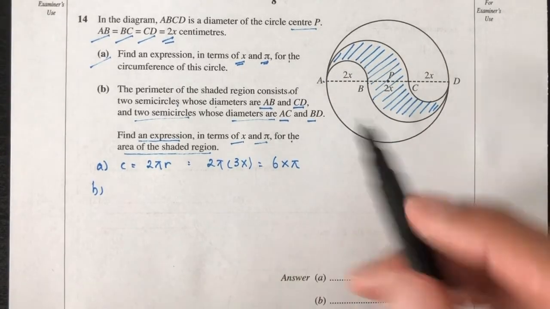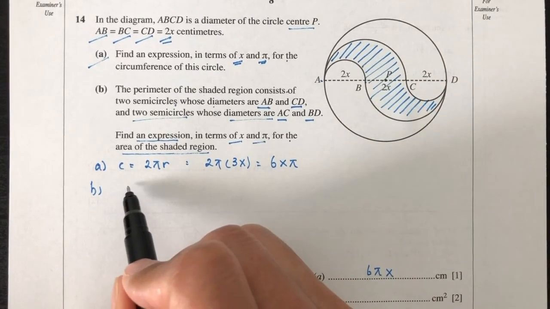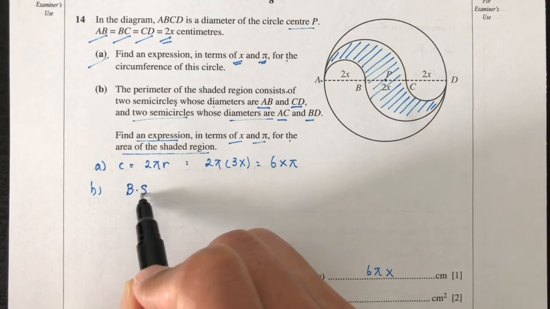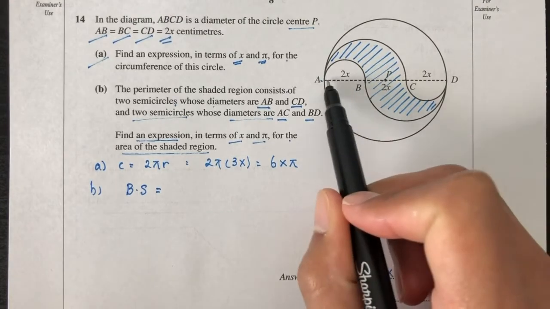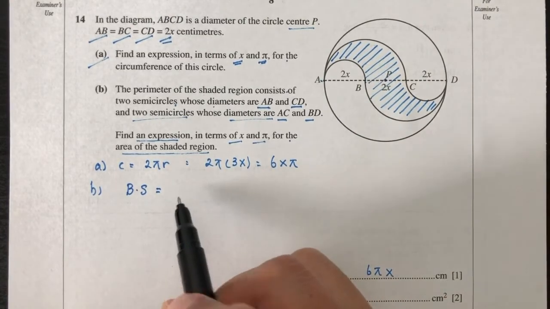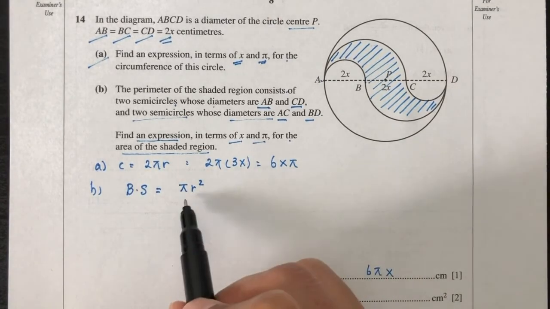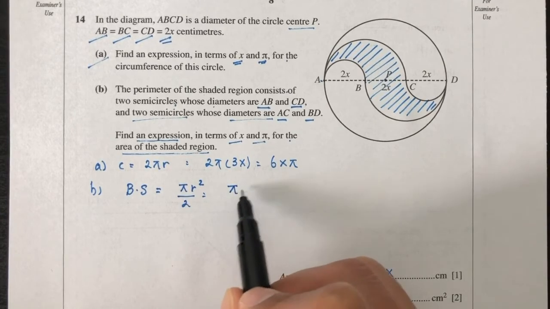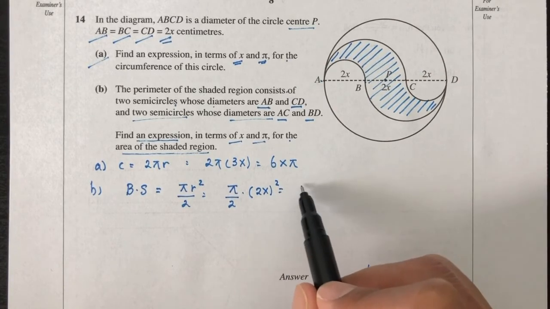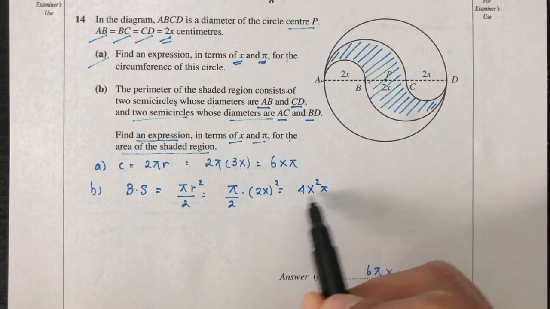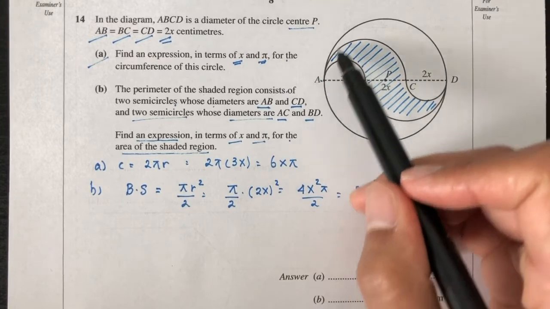So let's call the big semicircle BS. Let's find the area of the big one. If this is 2x, the radius will be 2x. The area is pi r square for a circle, and a semicircle will be divided by 2. So pi over 2 times r square, which is 2x square. That will be 4x square pi divided by 2, which is 2x square pi. That's the area of the big semicircle.